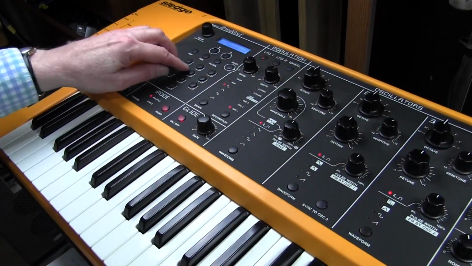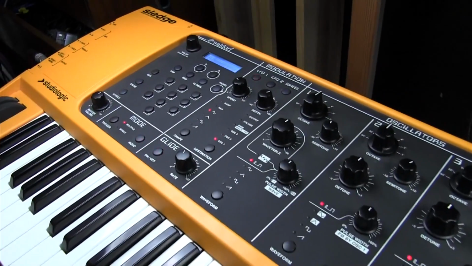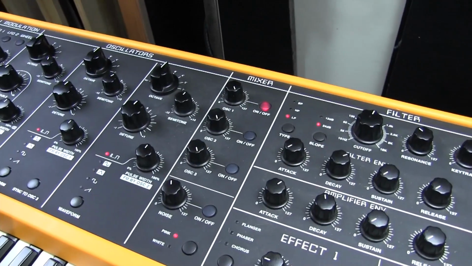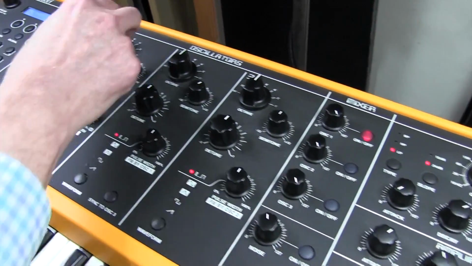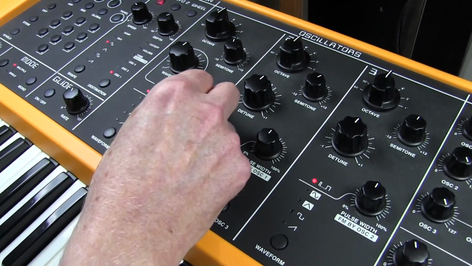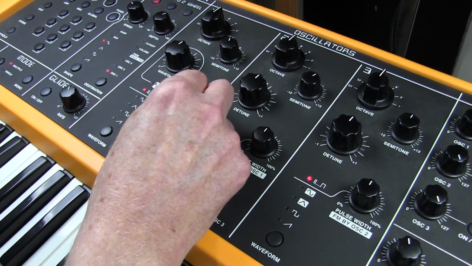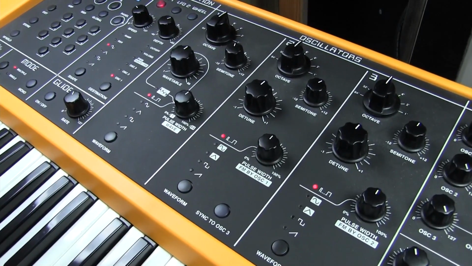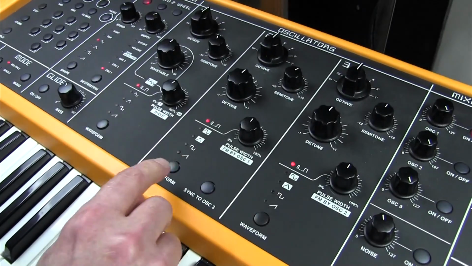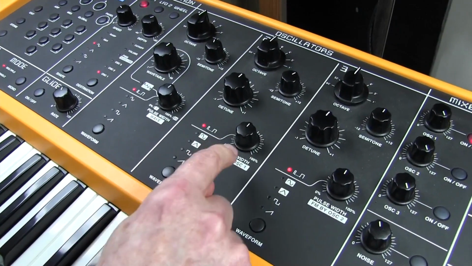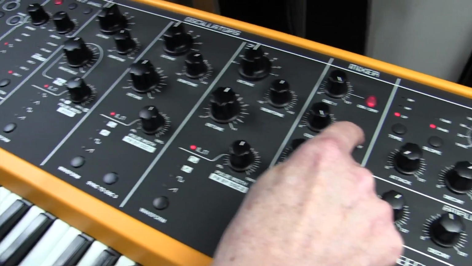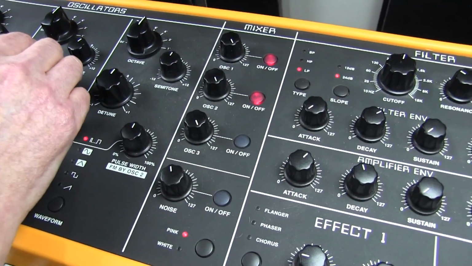Okay, we're going to start off with an initial setting, and we've got one oscillator on the go there. We want oscillator number 1 to be an 8-foot pitch, pulse waveform, and just slightly off square. There we are, a bit raspier than a square wave. Oscillator 2, 8-foot pitch, pulse waveform, and the pulse width of this one is going to be 67.